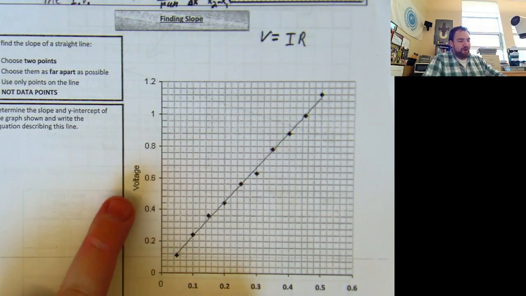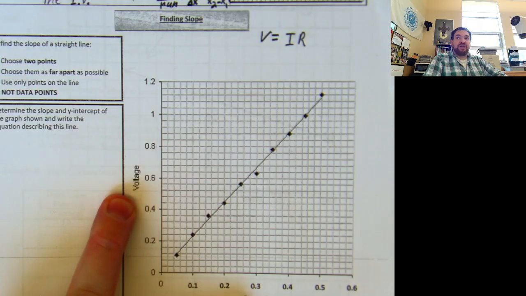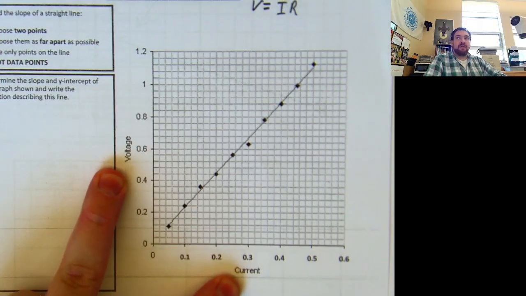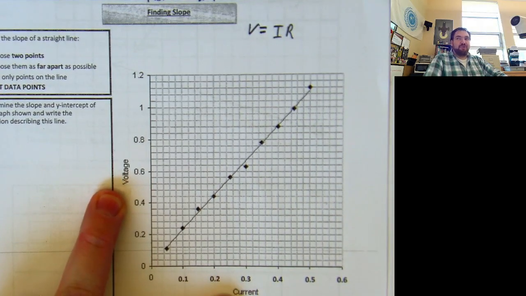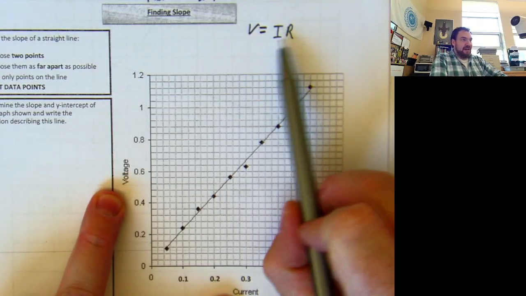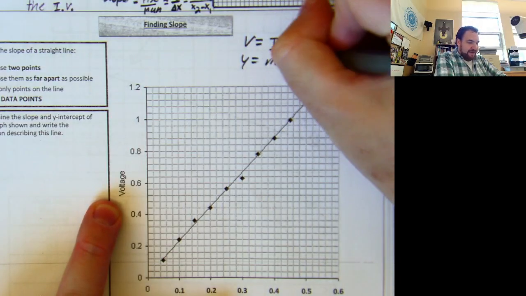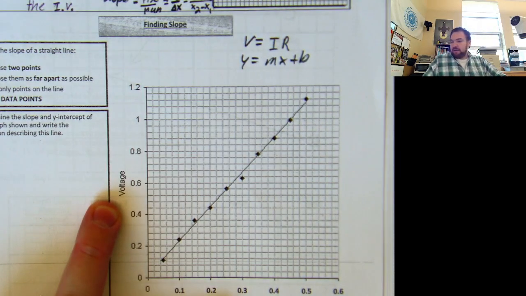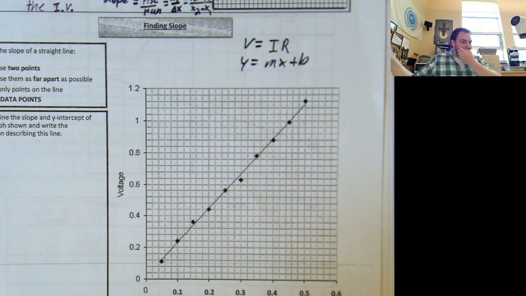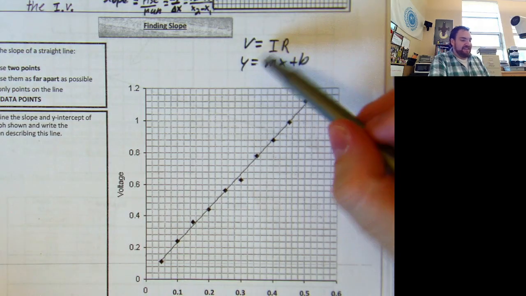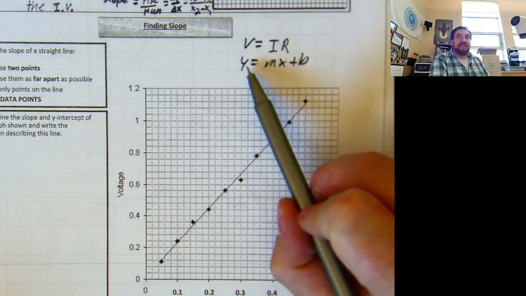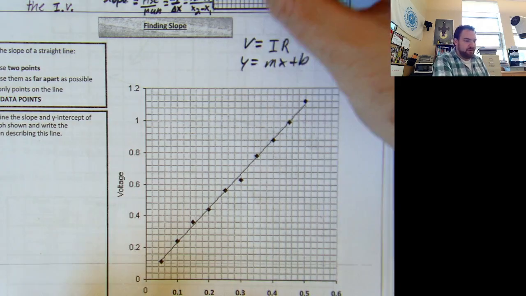And if we're graphing voltage and current, we can draw the connection between V equals I times R and Y equals MX plus B. Your Y variable in this case isn't a Y variable, it's voltage.